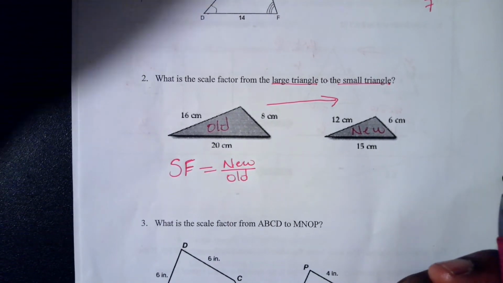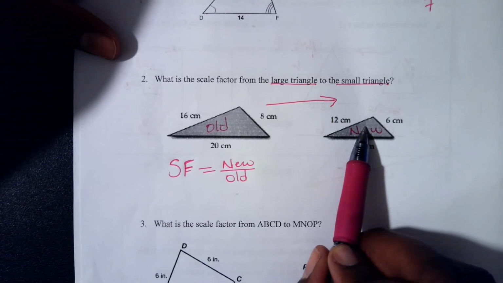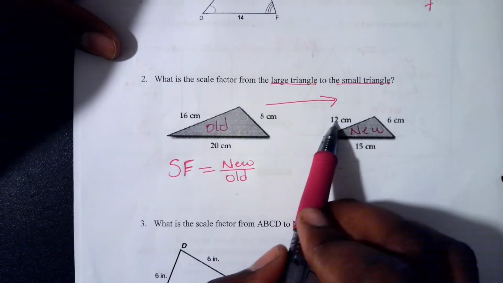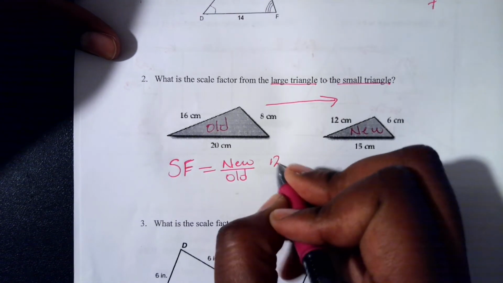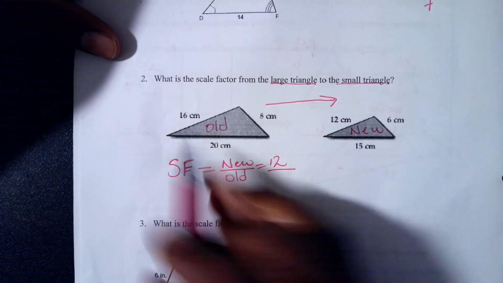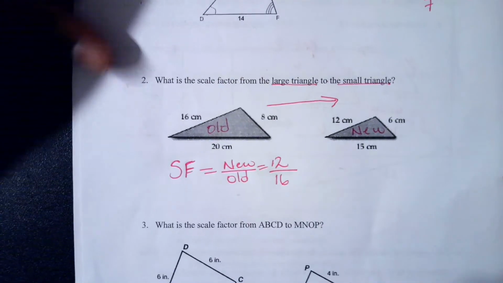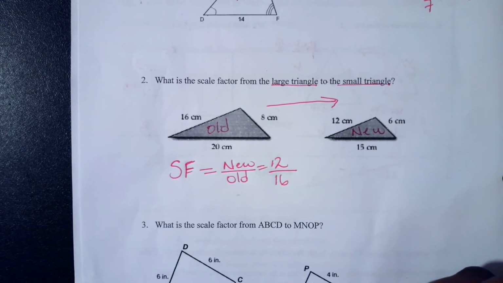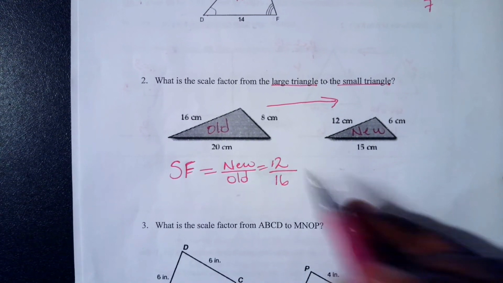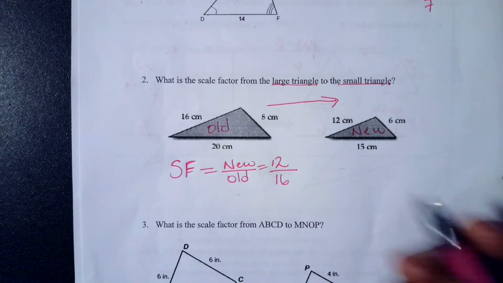corresponding sides. So new is the smaller one. If we are using these two sides, because these two sides correspond, 12 would be in our numerator, 16 would be in our denominator. Once the fraction that we get can be simplified, we must simplify the fraction. How can we simplify this fraction?